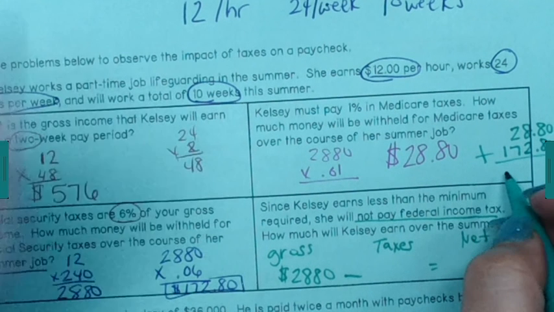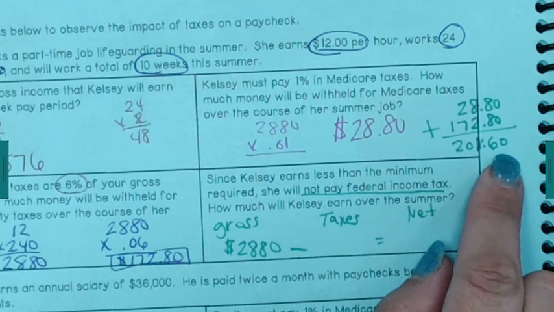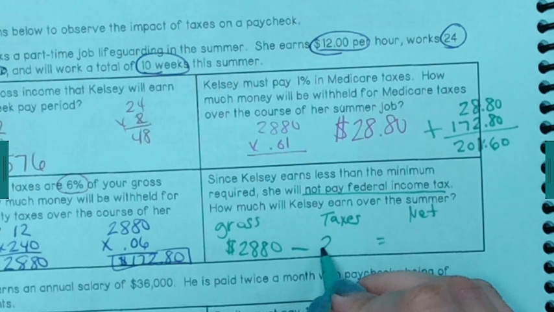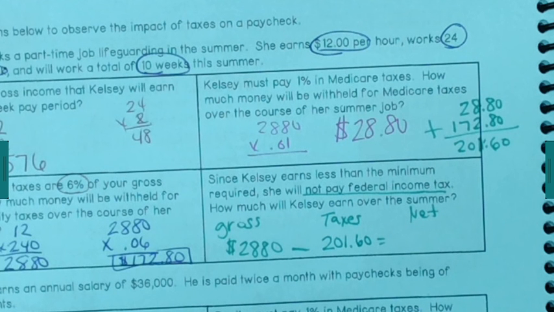So what are all her deductions? What do they add to? So you have 2 deductions. What do they add to? 201.6. Good, Abdullah. Okay, 201.60. Make sure you add that extra 0 on there. Okay, so then I just take away the taxes. And how much am I earning?